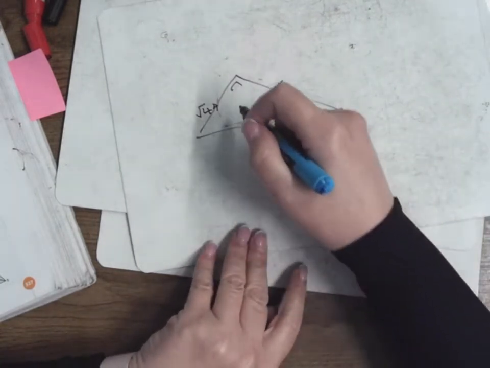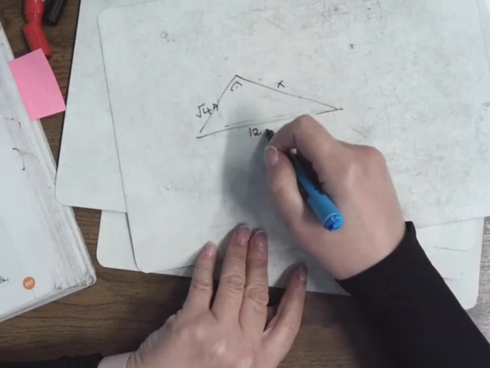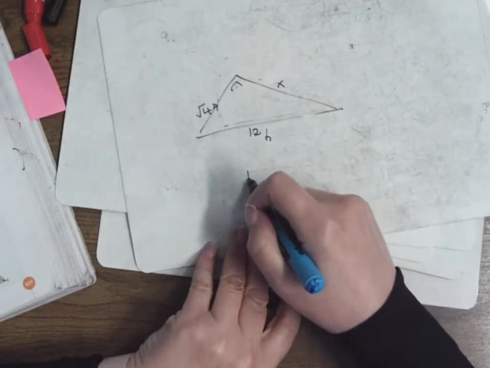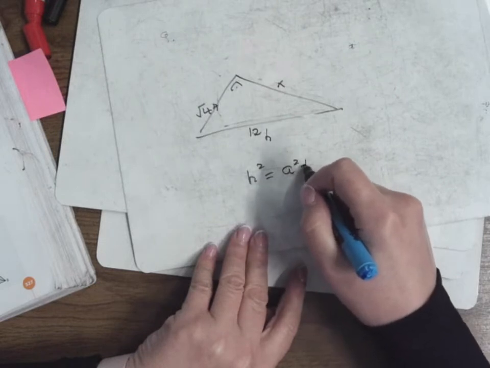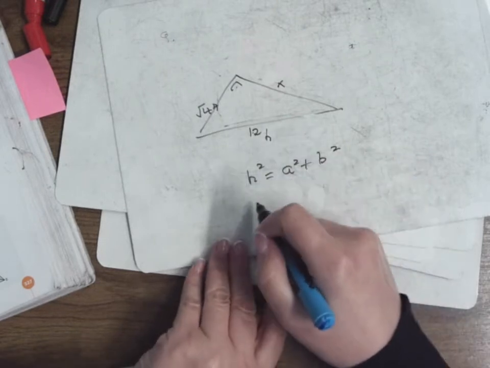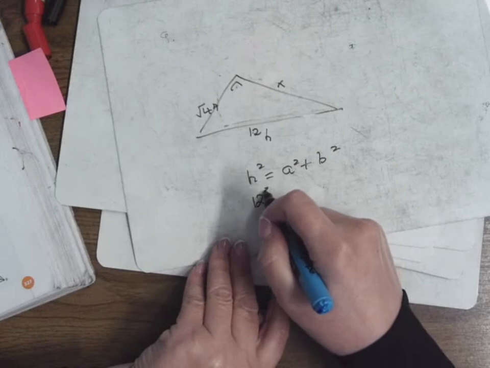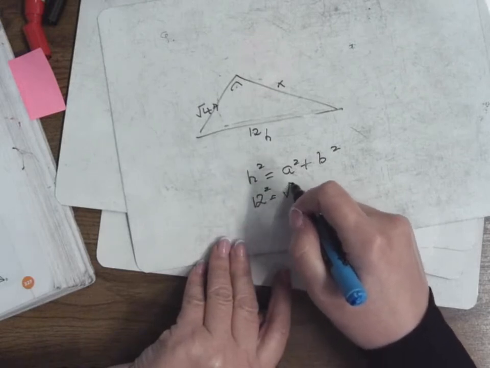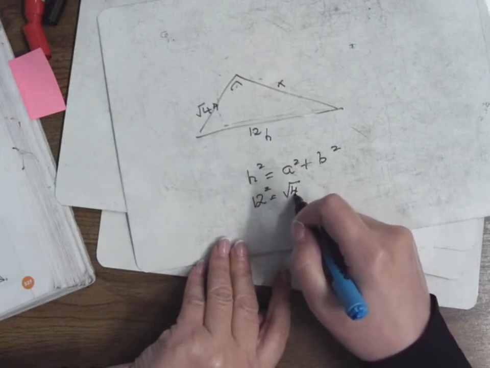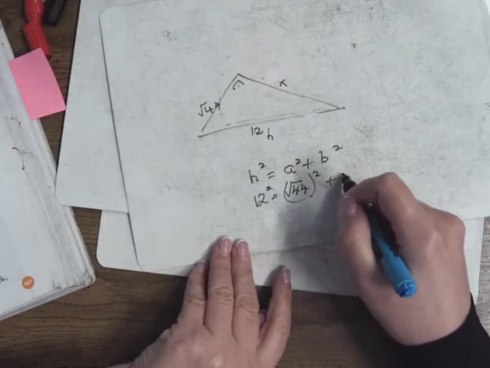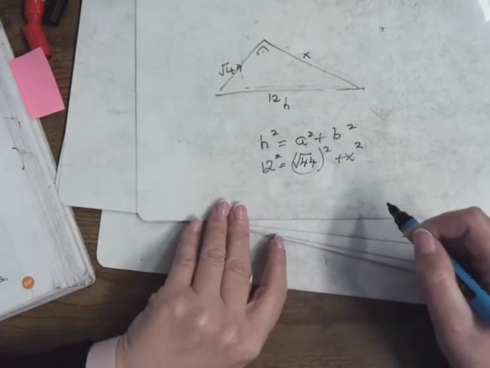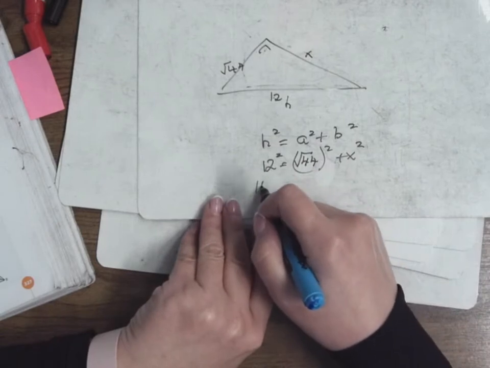Pythagoras' theorem, yeah? So this is the hypotenuse. So the hypotenuse squared equals a squared plus b squared, the other two sides. So that means 12 squared equals the square root of 44 squared plus x squared. Agree? That's 144.